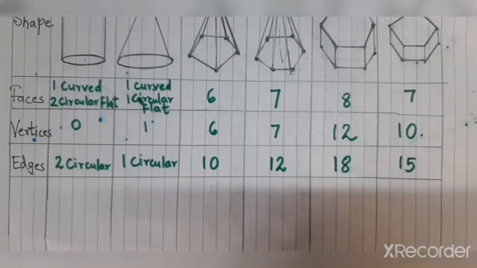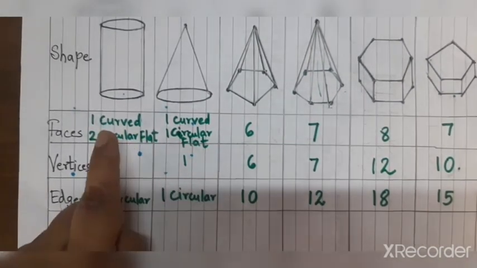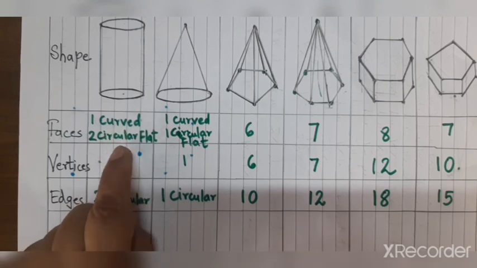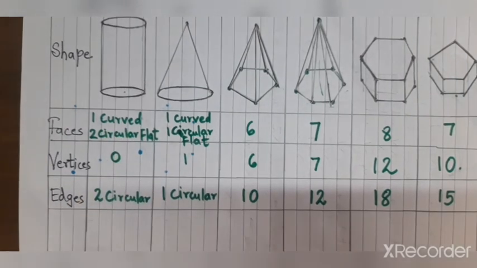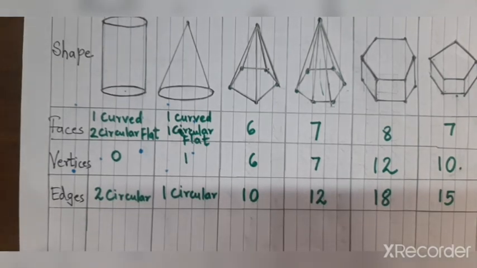This is practice set 41 in your textbook, page number 97. Page number 97, practice set 41 from your textbook. You have to complete it in the textbook itself. Okay, there is place to write, so you will complete it in your textbook. Only in the cylinder and cone we have to mention curved surface and circular flat surface. And edges also we have to mention that they are circular edges.